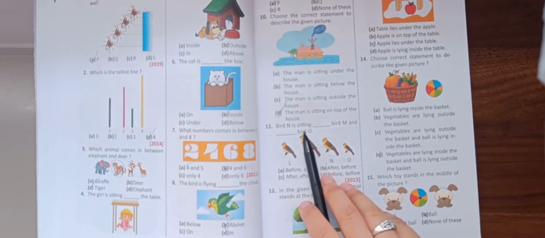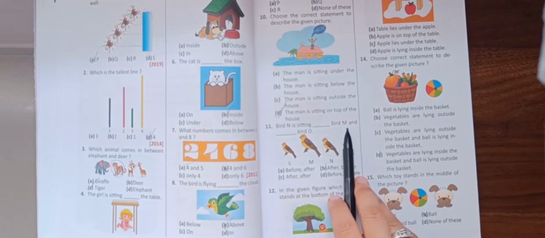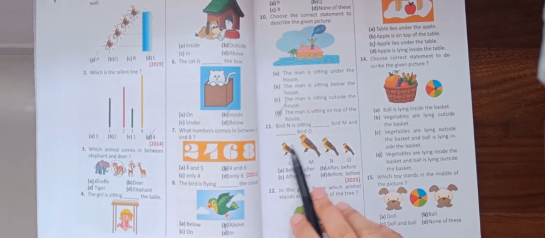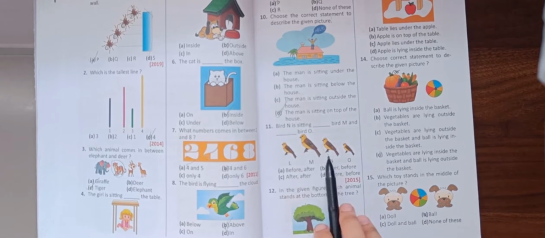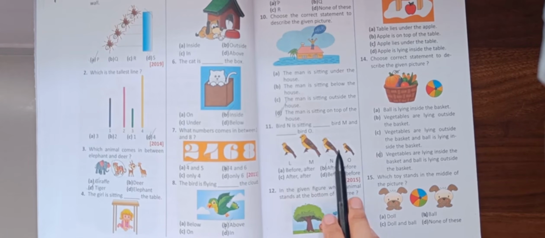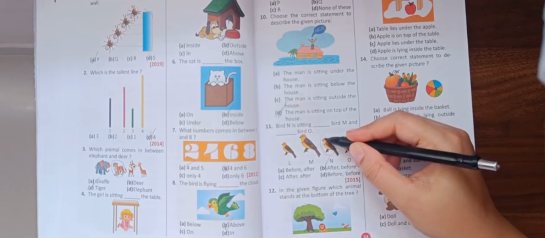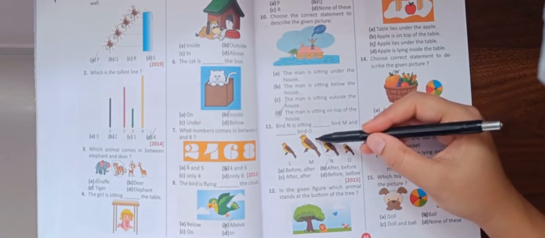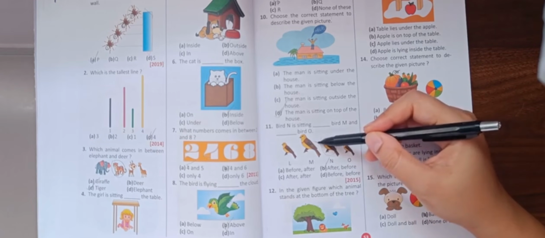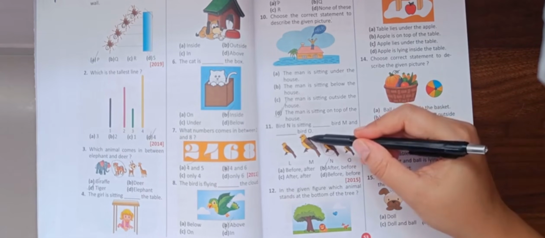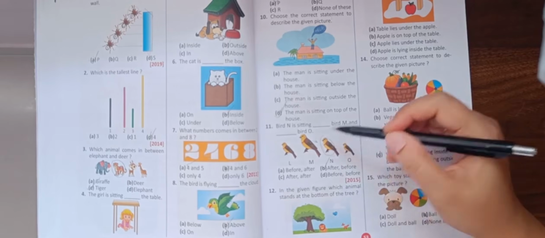The bird N is sitting between bird M and bird O. Bird N is here, sitting next after bird M and before bird O. So this is bird N and it is next to M. So this is after and this is before.